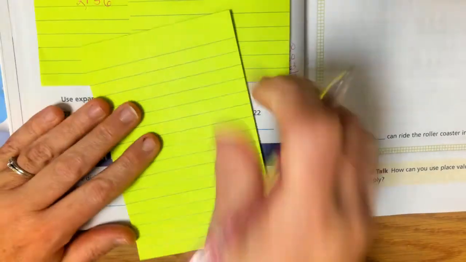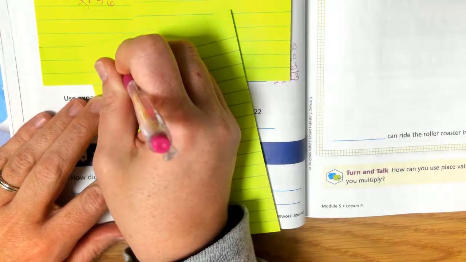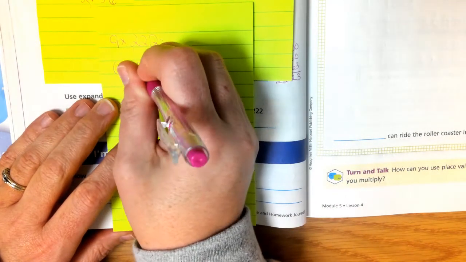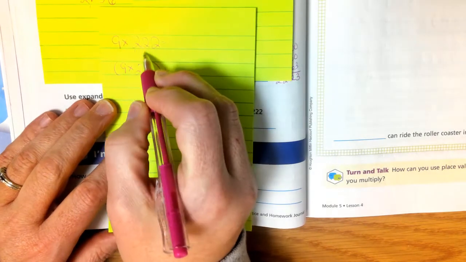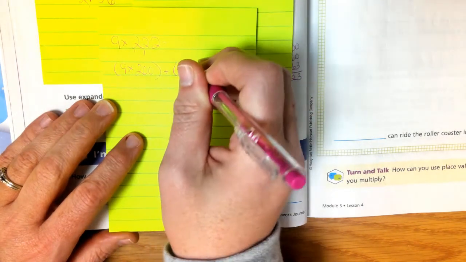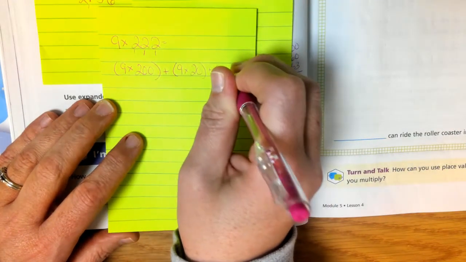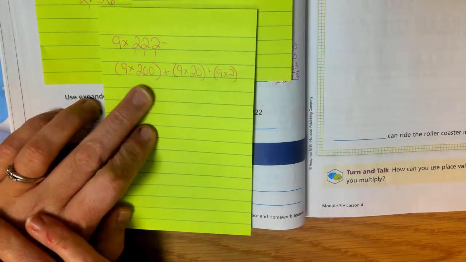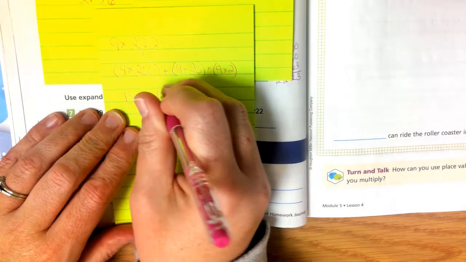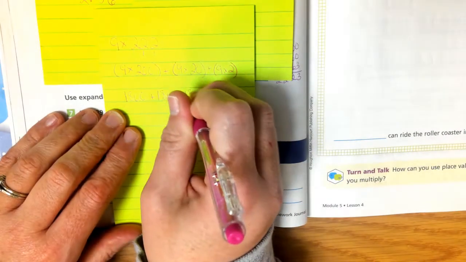And our last problem, we have 9 times 222. Okay, 9 times, we have a 2 in the hundreds place, 200, plus 9 times a 2 in the tens place, so we have 20, plus 9 times a 2 in the ones place. So we know that 9 times 2 is 18, so I need 2 zeros for this one. I need 1 zero for that one, and no zeros in my ones place.